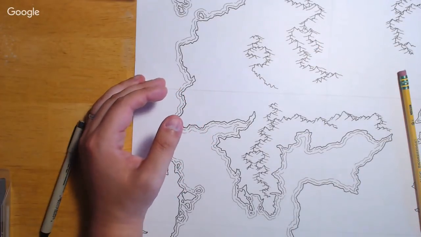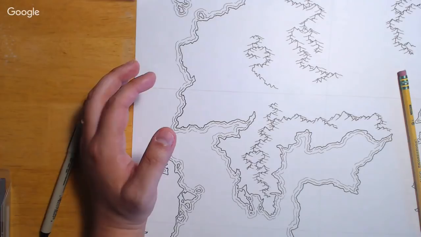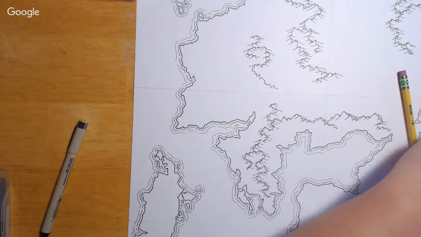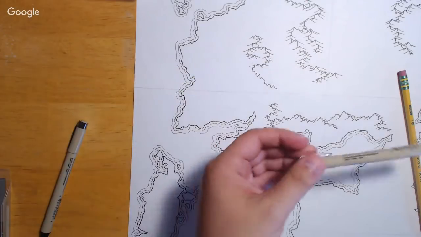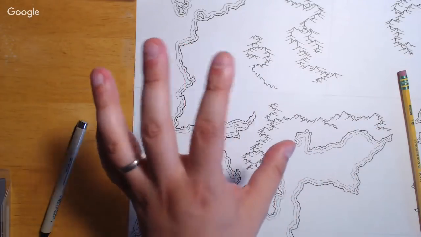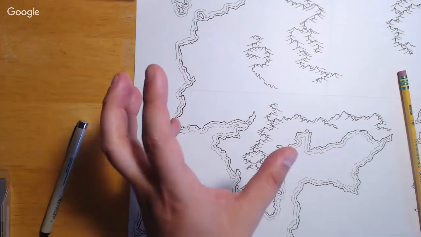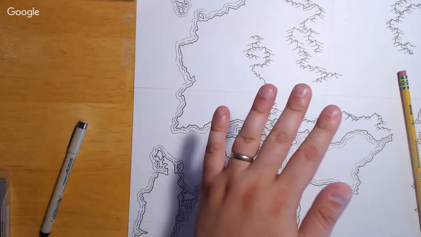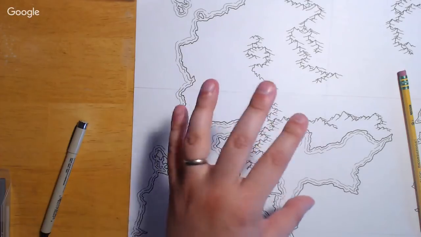These aren't the final mountains, by the way. These are basically just the outlines. Later on, I'm going to go back over this whole map and use a really fine pen, maybe a number 1 or something like that, to add a lot more texture to the side of all the mountains. So you have more of the granularity of how the slope is moving down, and add a little bit of roughness and texture.